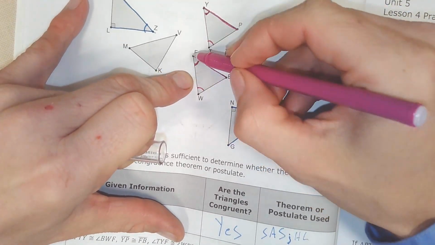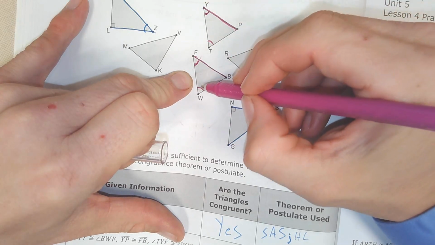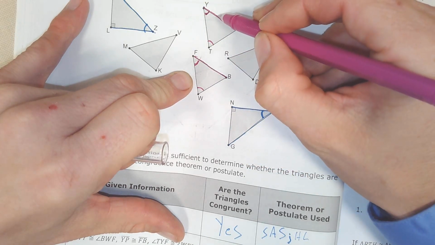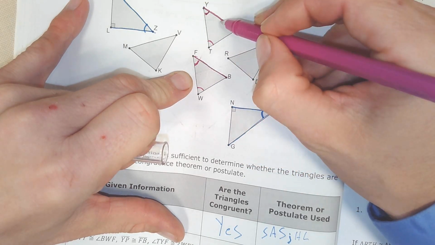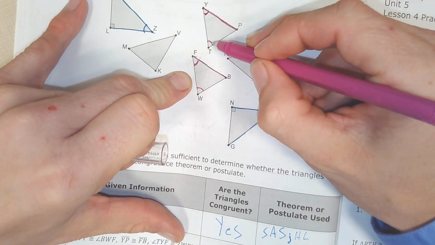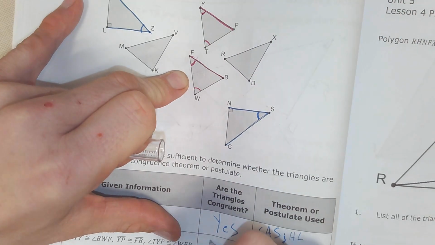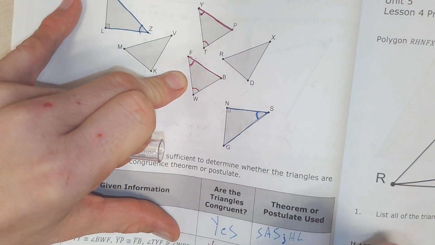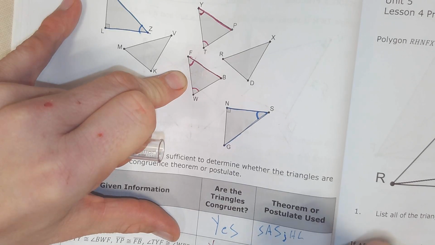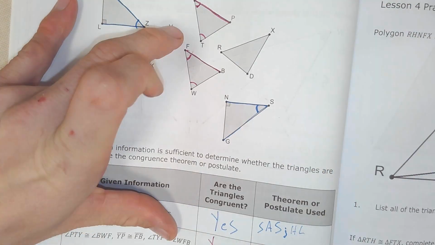Well, we have two angles, an angle, an angle, and then this side and this side are both the same corresponding sides on a triangle that are opposite the same corresponding angles. So yes, this is because of the angle side postulate. All right, so let's move on to a different one.